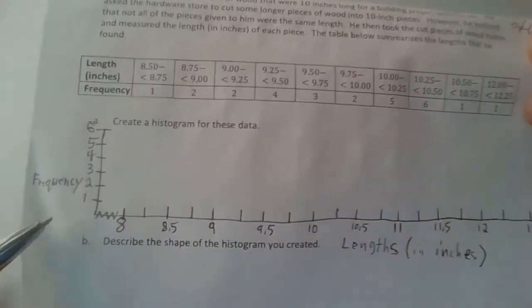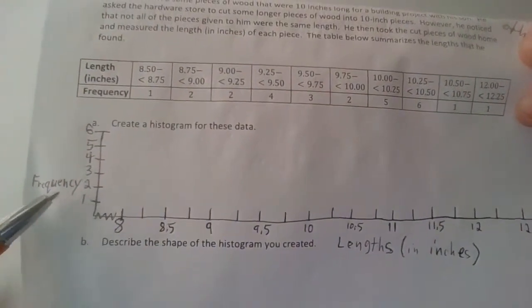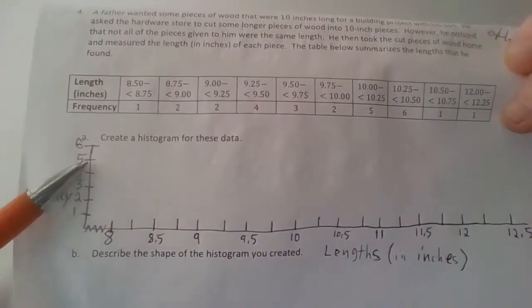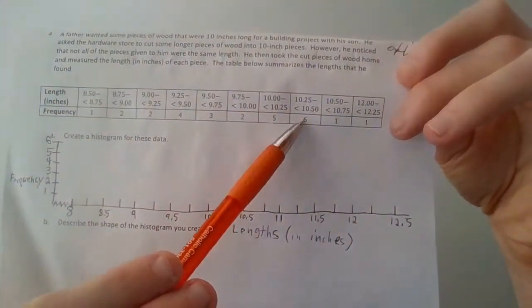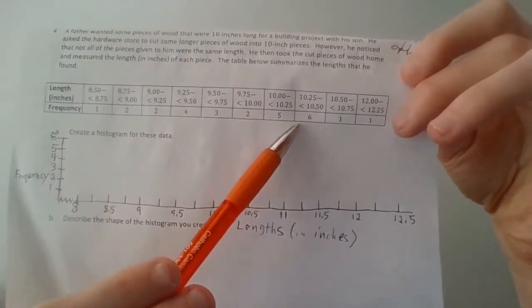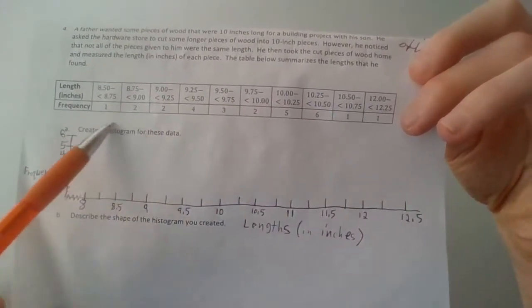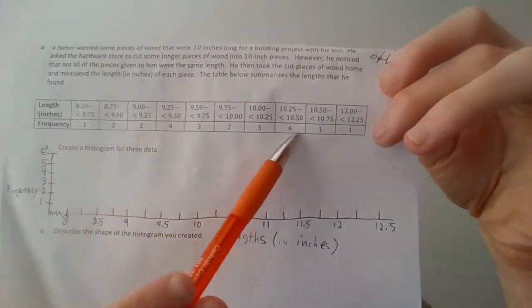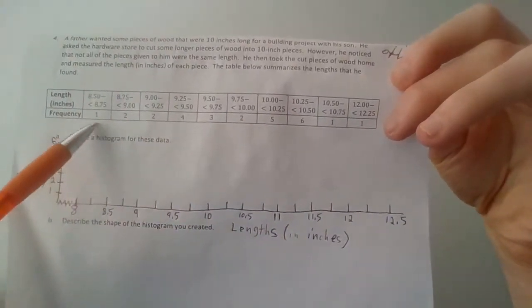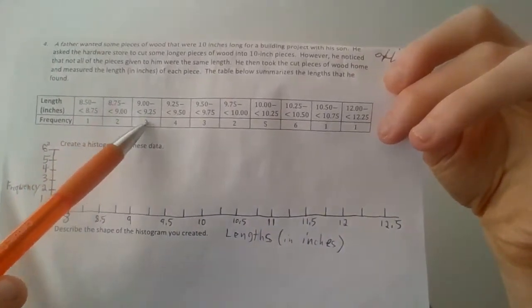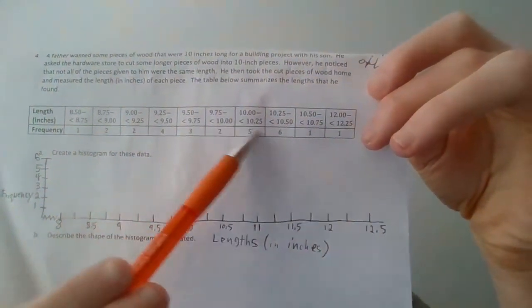And then I put just frequency. Remember, frequency just means how often did it happen. And I counted up to 6. So if we look too, the reason I counted up to 6 is because the highest frequency appears to be a 6 if I look at all these numbers. So once I labeled it, now I don't really have to do much more on this. All I have to do is just make bars in each section that show how tall they're supposed to be.